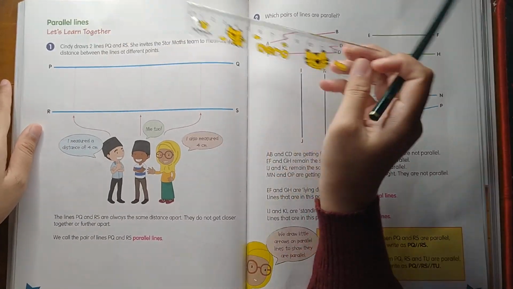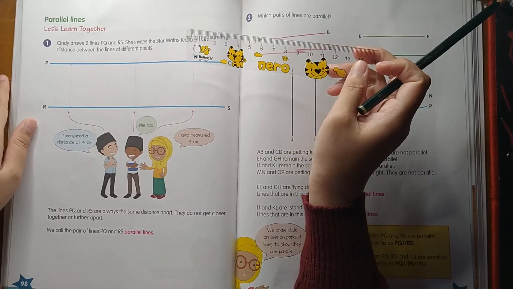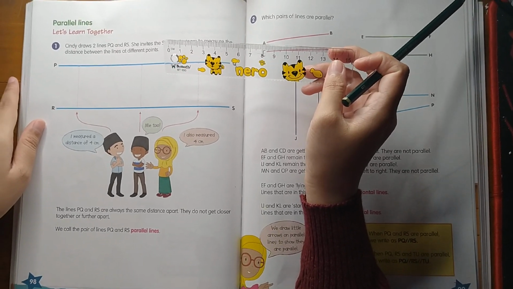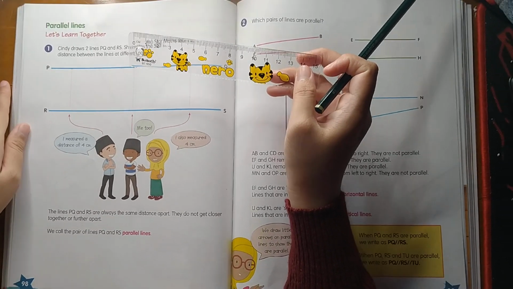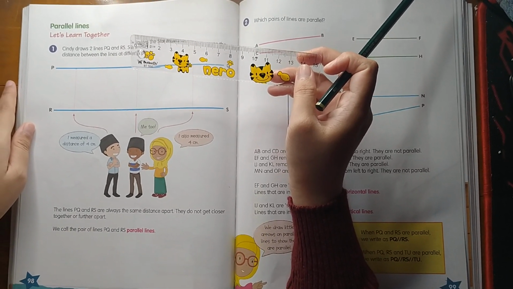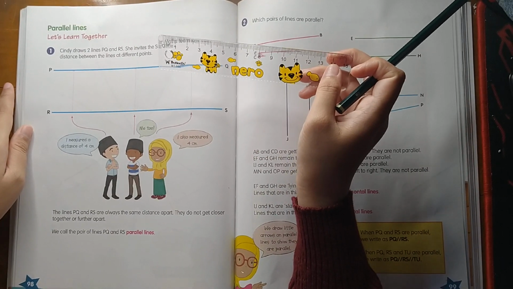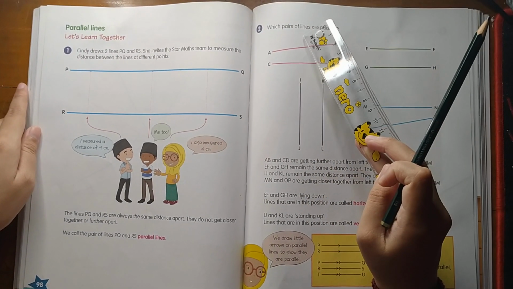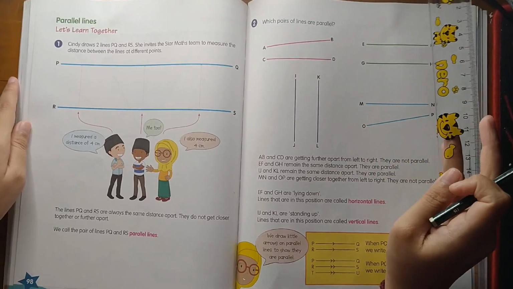The lines PQ and RS are always the same distance apart. They don't get closer together or further apart. We call the pair of lines PQ and RS parallel lines. Which pairs of lines are parallel?